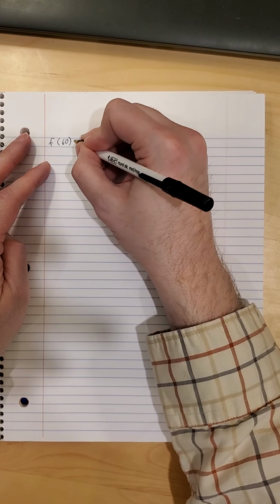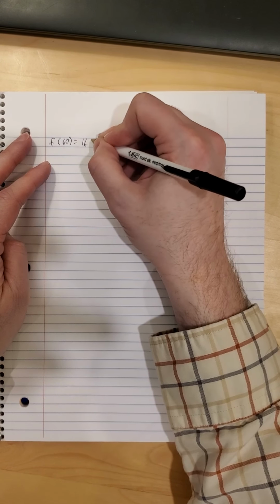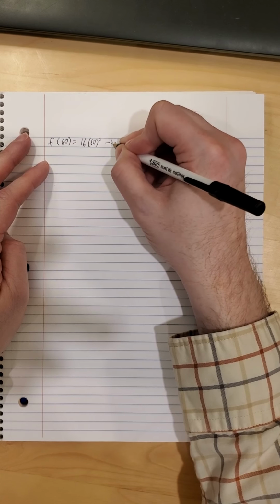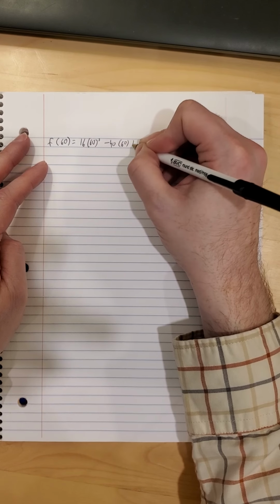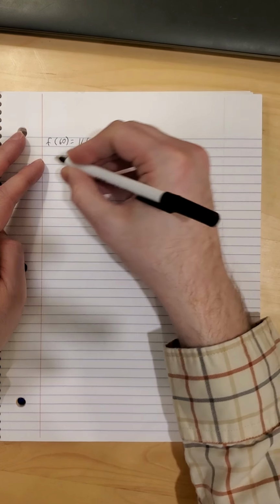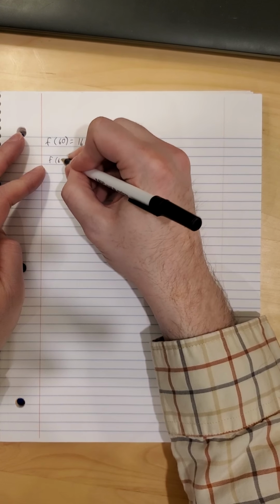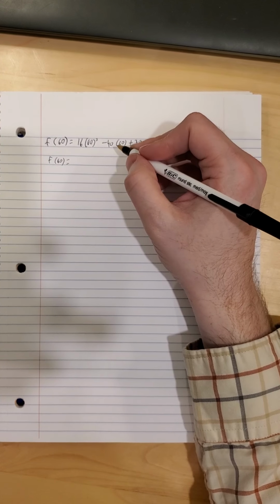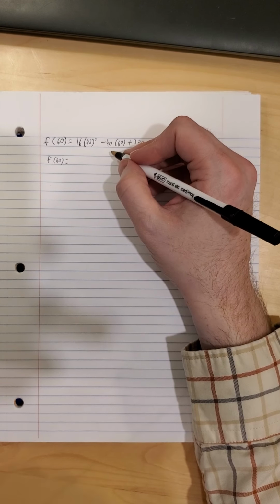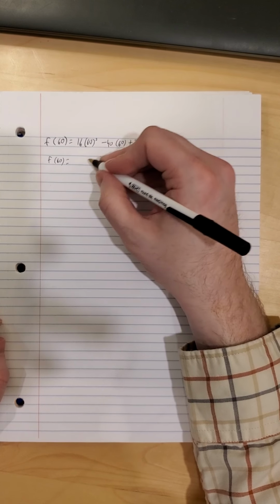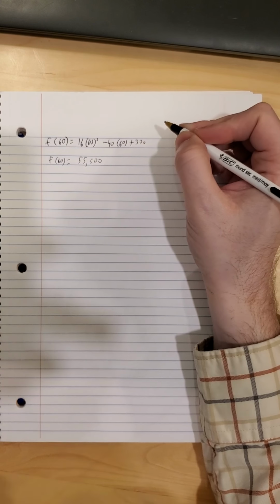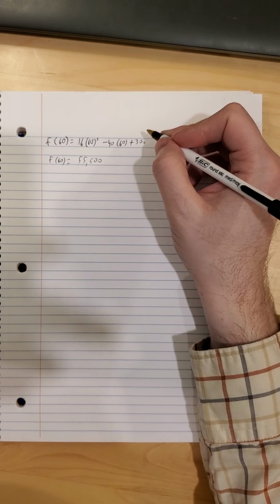So we would find f of 60, so that would be 16 times 60 squared minus 40 times 60 plus 300. And then just a little bit of simplifying, a little arithmetic. So plugging and chugging, and we get to 55,500 for a predicted number.